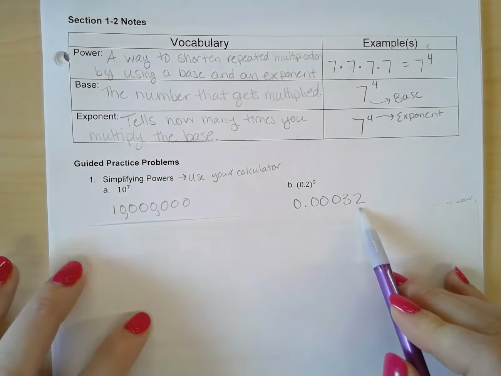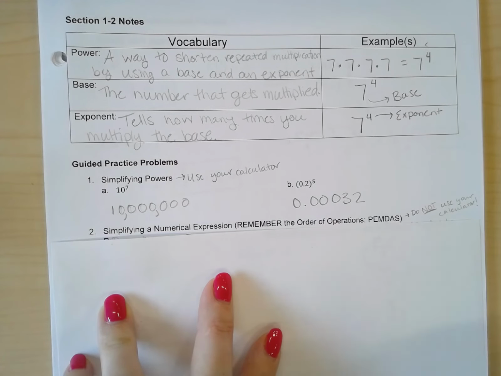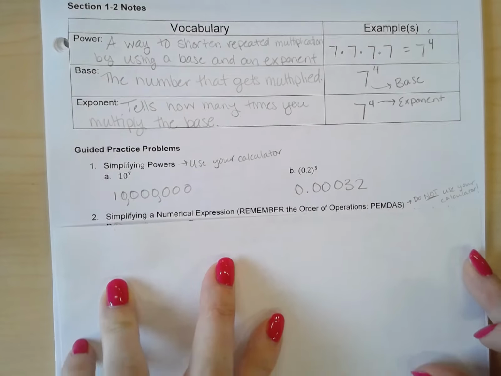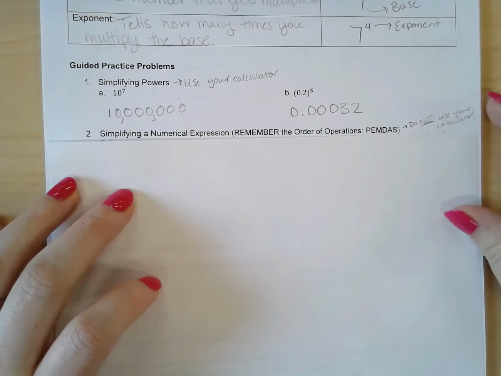The next step is we're going to simplify numerical expressions, but this time we're not going to use a calculator because we're going to have to remember the order of operations, or PEMDAS. Now, your calculator does not know its order of operations, okay? It just does them in the straight order across. So we have to make sure that we know our order of operations so that we can complete these problems correctly.